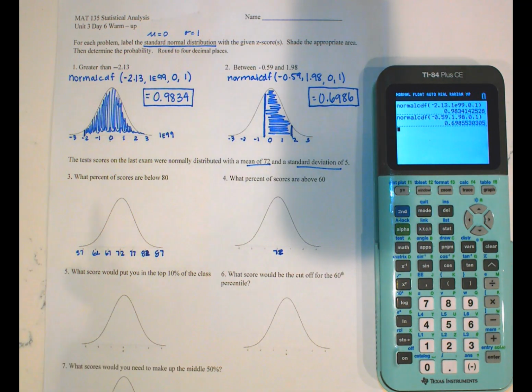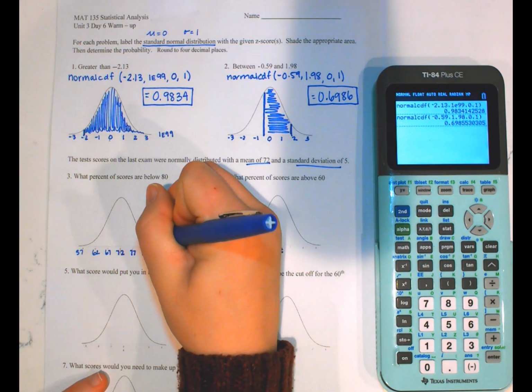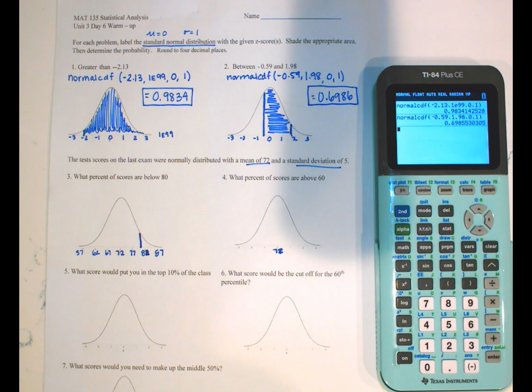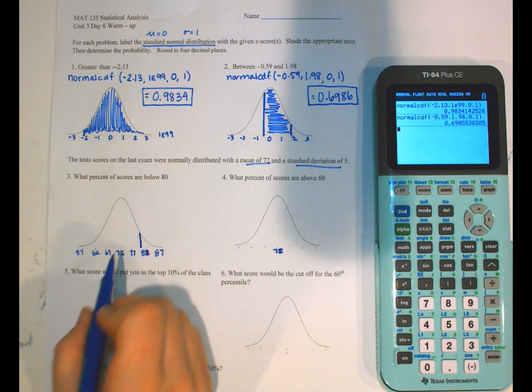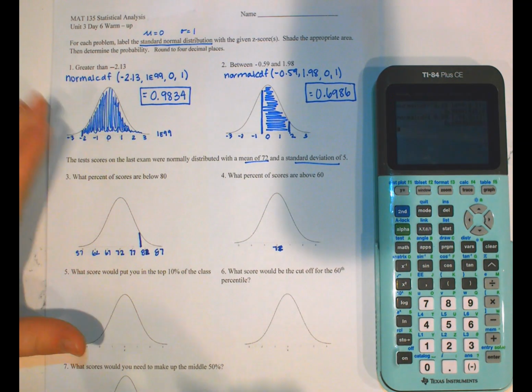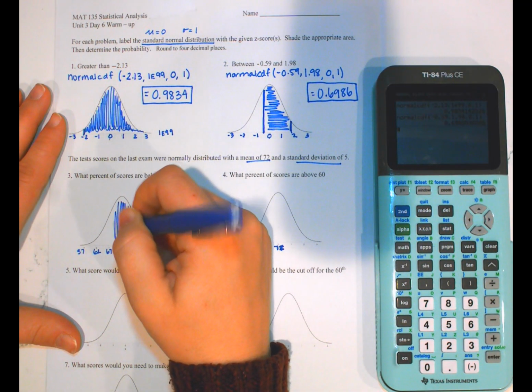So then I want to know what percent of scores are below 80. So 80 is going to be roughly here. And it doesn't have to be a perfect guess of where 80 is, but we know that 80 is to the right of 72. And then I want everything below that, so I want this shaded region going this way.